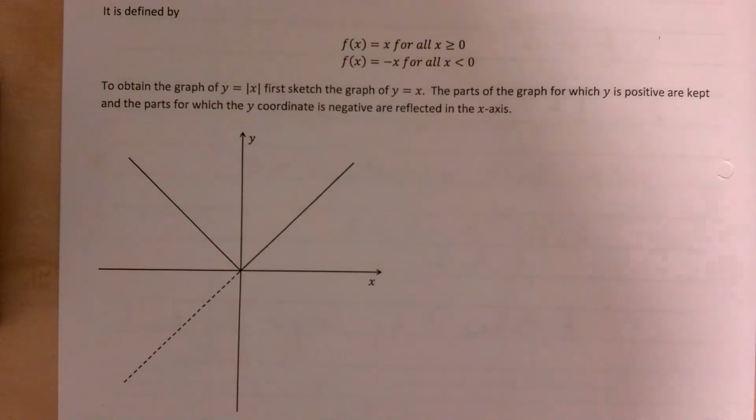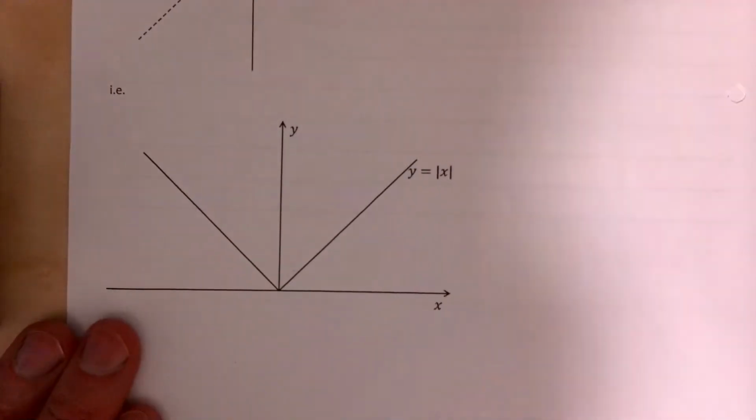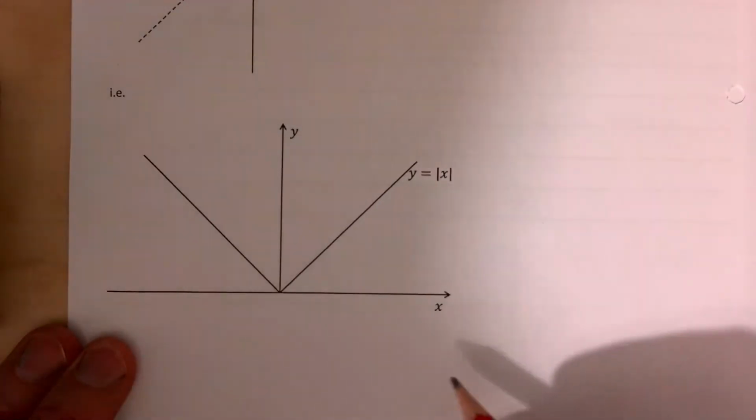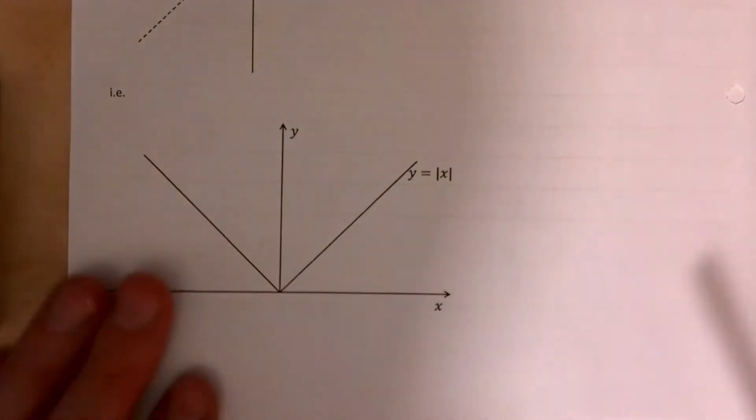So the graph of y equals the modulus of x then looks like this here. So this bit here has been reflected up here. So it just makes everything positive.